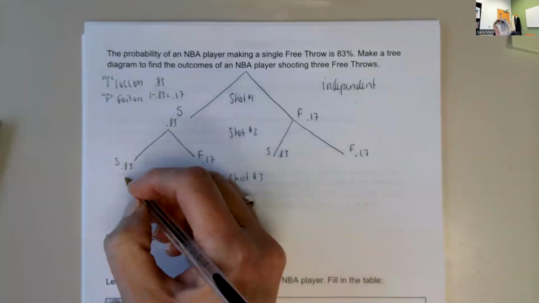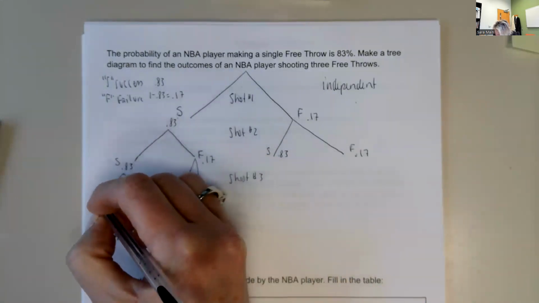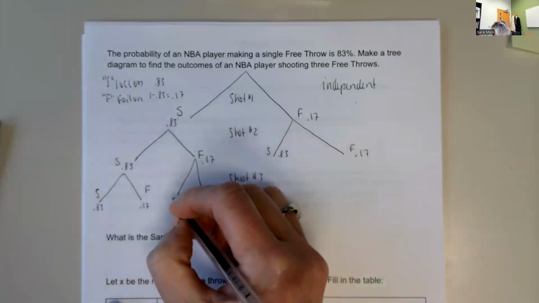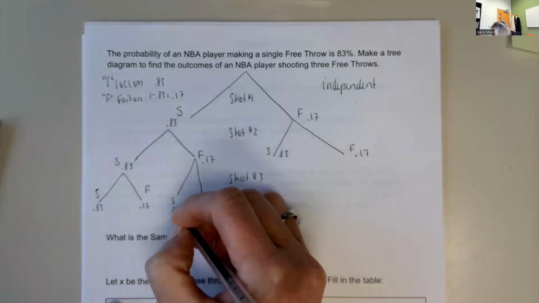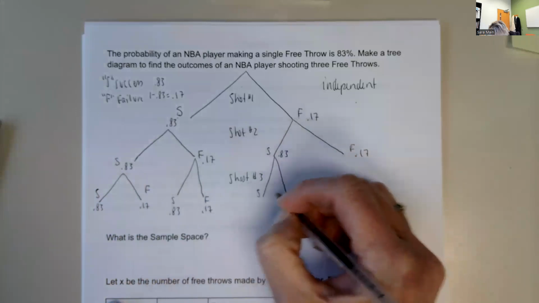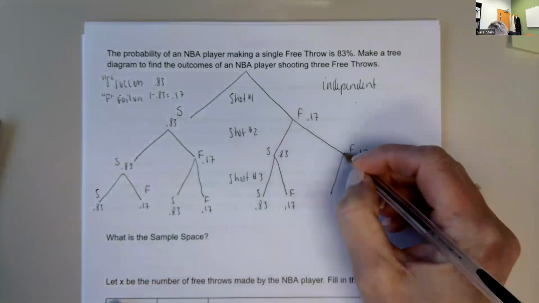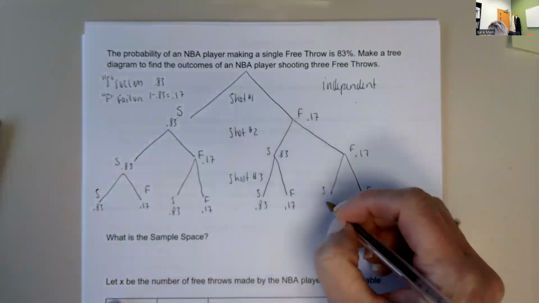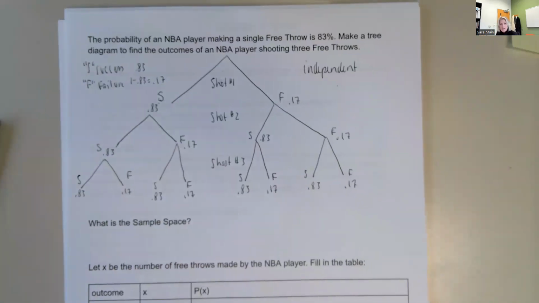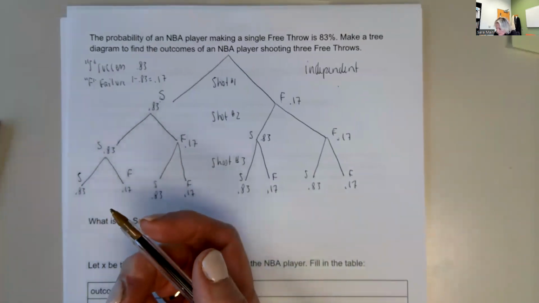And because again, they're independent, there are 2 outcomes for shot 3. Success and failure. So you might be wondering, how can we find out exactly how many total outcomes we should have in our sample space?